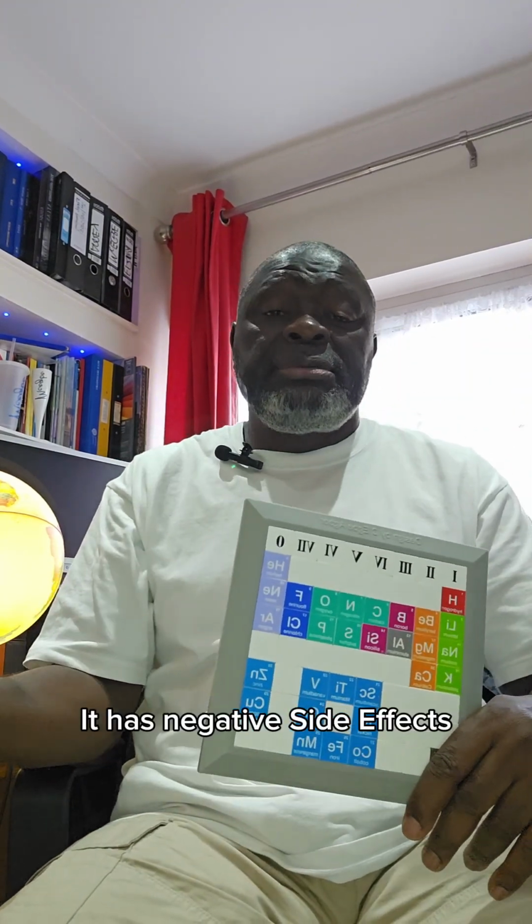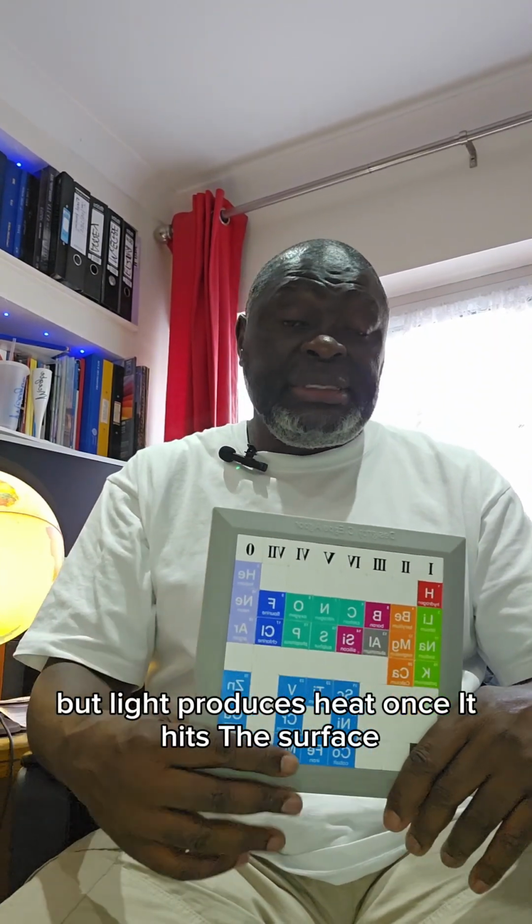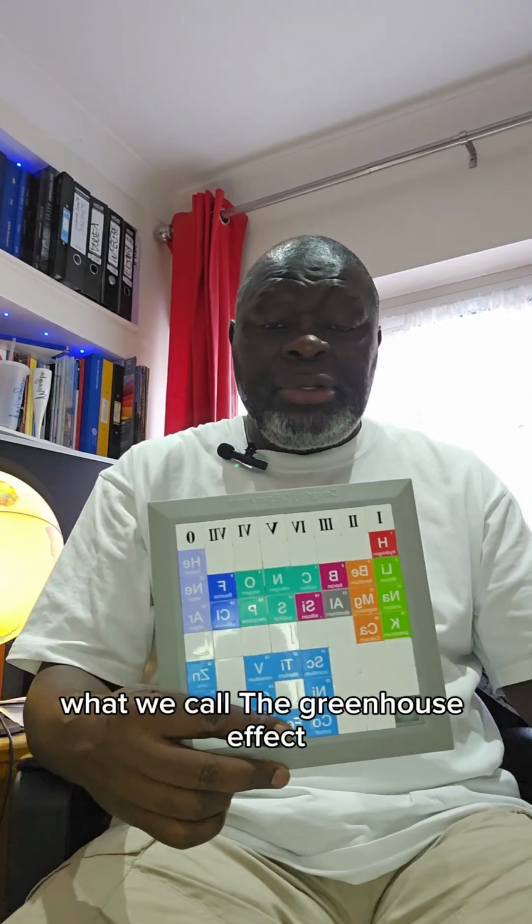Unfortunately, there are negative side effects, like climate change. So how does it come about? Light itself is good, but light produces heat once it hits the surface. What we call the greenhouse effect is the sun's rays striking the earth and forming heat waves that are supposed to go back into the atmosphere.